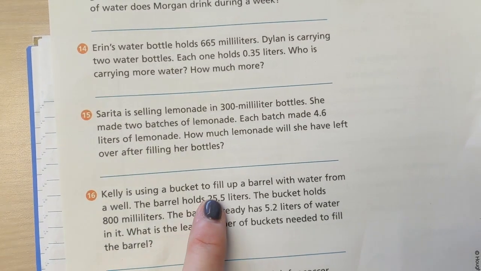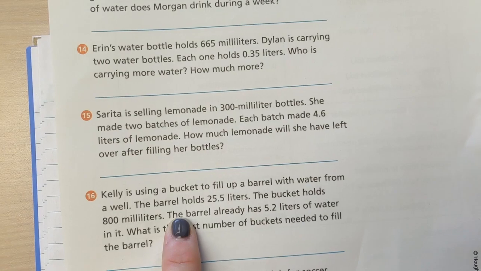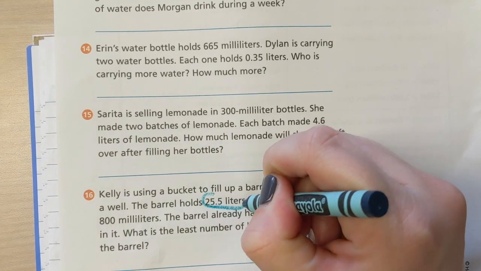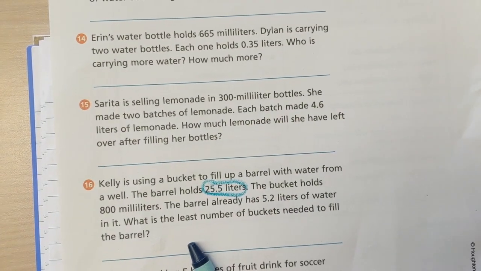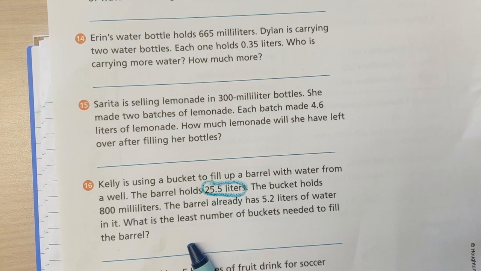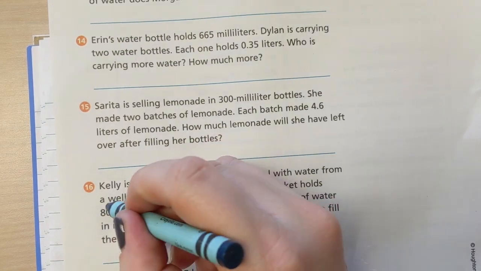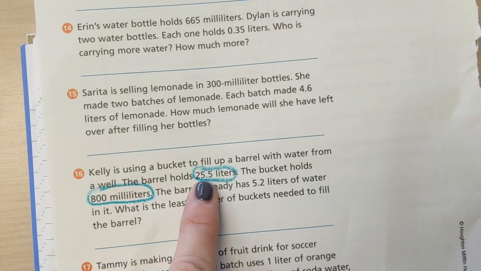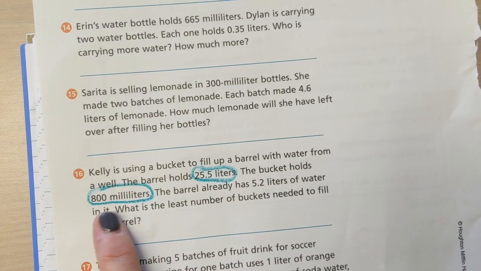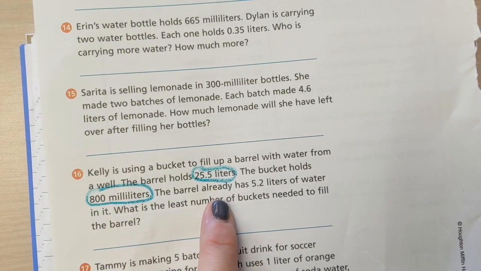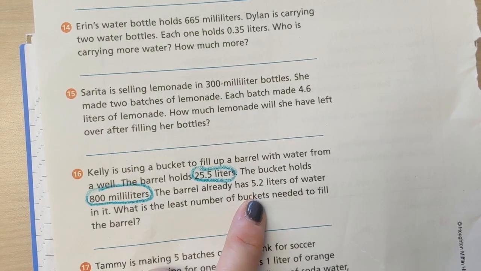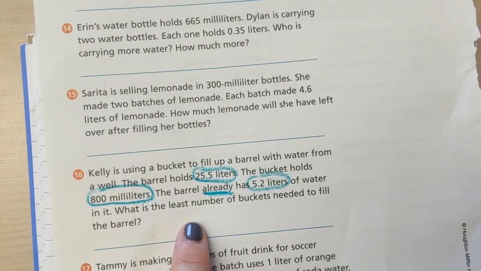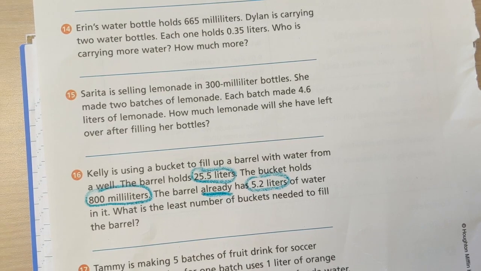It says, Kelly is using a bucket to fill up a barrel with water from a well. The barrel holds 25.5 liters. That seems like that's going to be important. Keep your blue out so that you can highlight. The bucket holds 800 milliliters. That's another important number. Plus, you can notice that I'm circling the unit measurement with it. That's important. 25.5 liters. The bucket holds 800 milliliters. The barrel already has 5.2 liters of water in it. 5.2 liters already. What is the least number of buckets needed to fill the barrel?